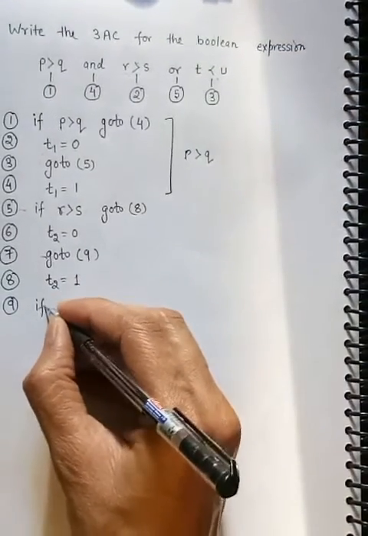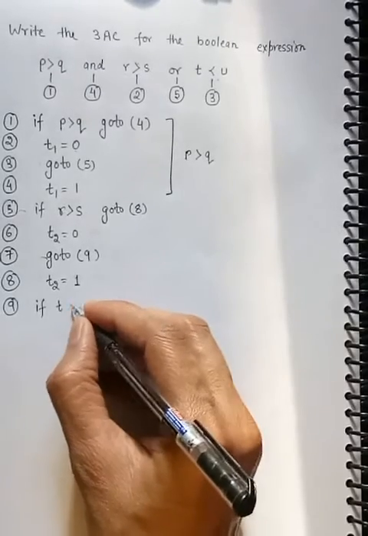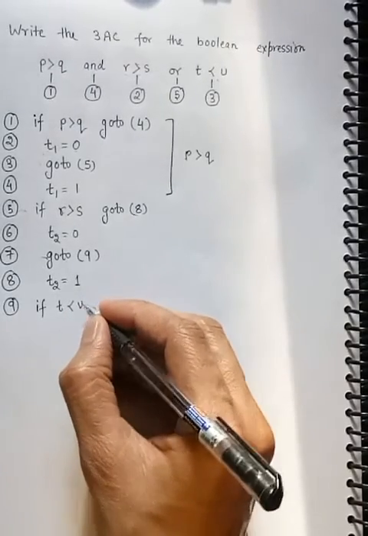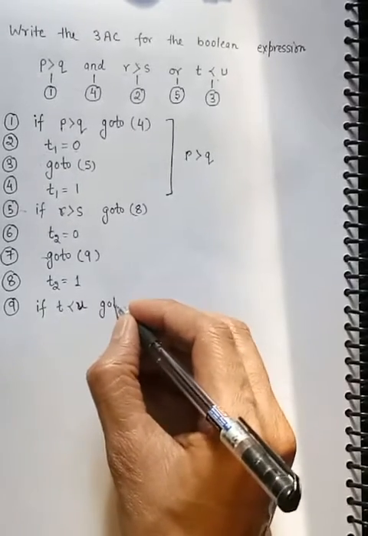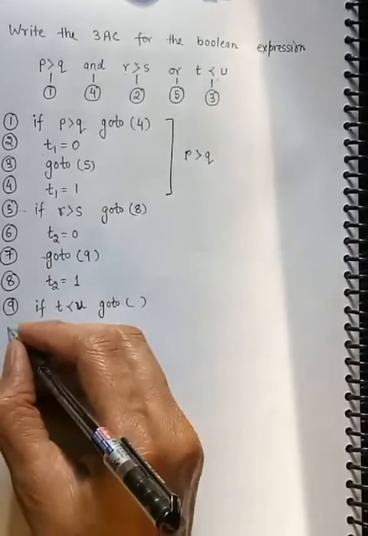So here you can easily say t less than u, and its go to level I will define later.